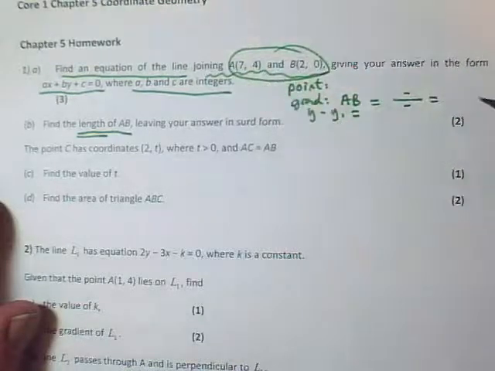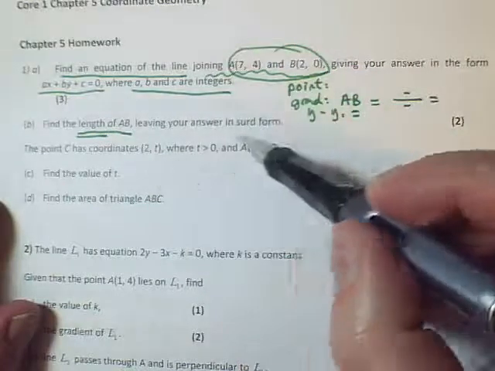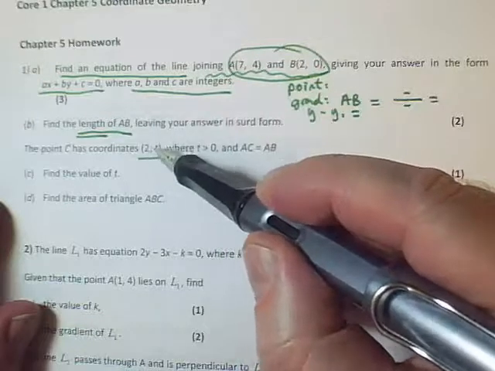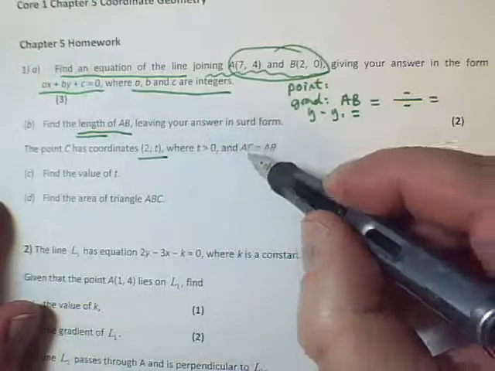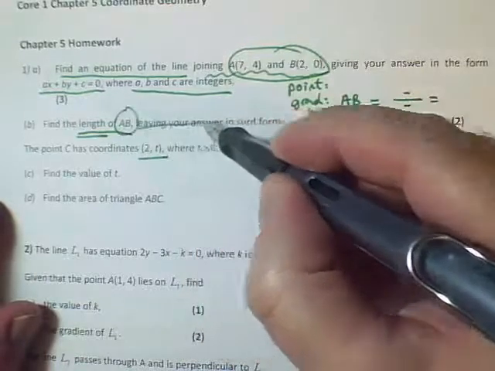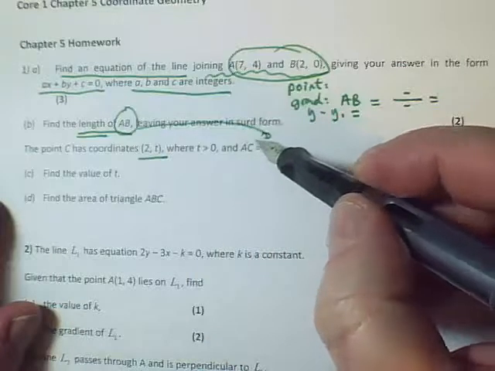You should be fine. Now here we've got to find a point 2t, so we've got an x and a y, and AC is AB. Now AB we found in the previous part, so our answer to the last part is our AB.